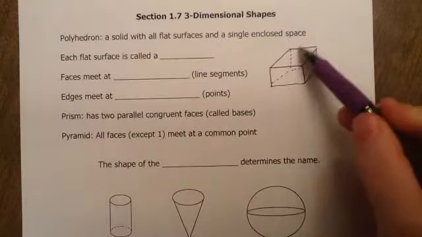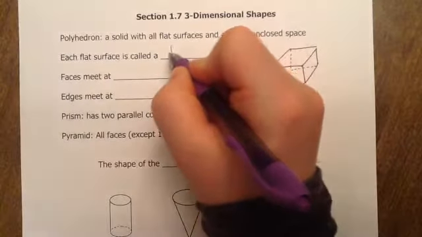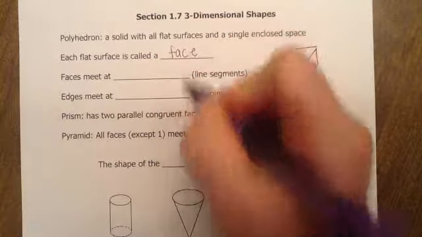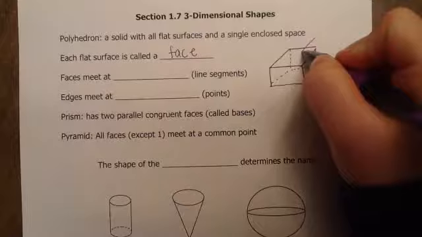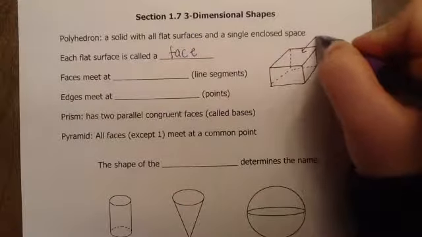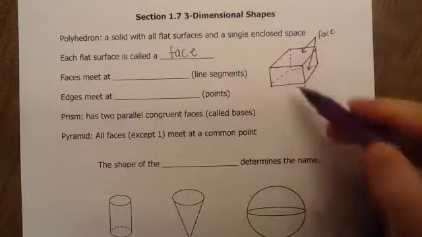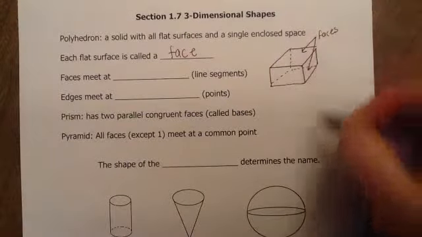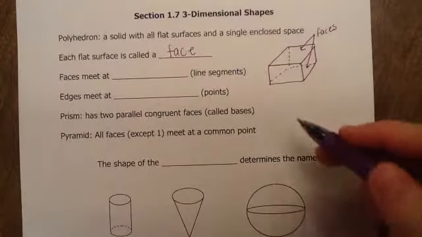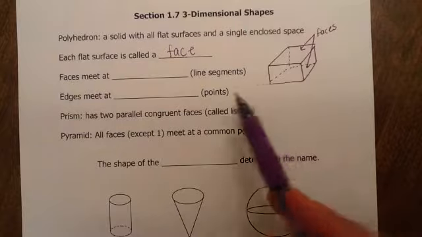Each flat surface around the outside is called a face. So the top or the bottom are considered faces, as is the front and back and the side and the side. So faces are the flat sides: top and bottom, front and back.